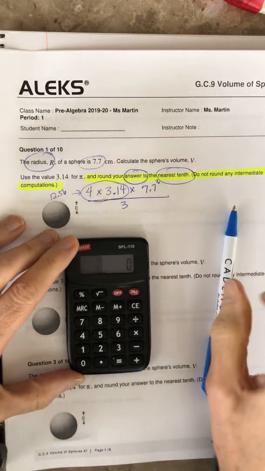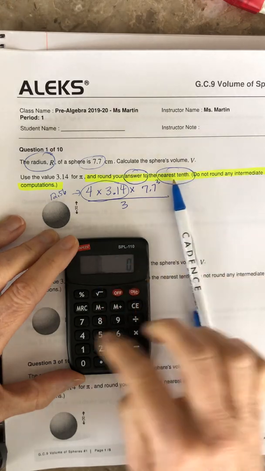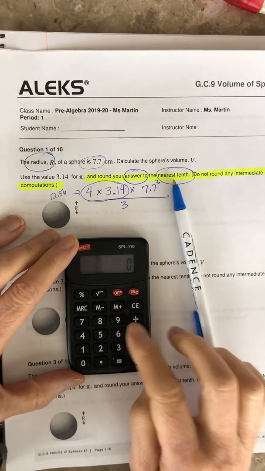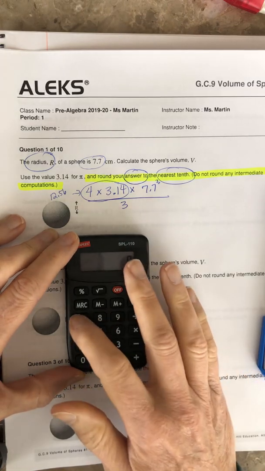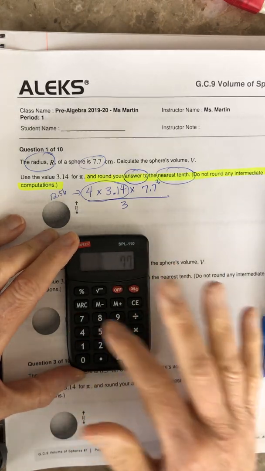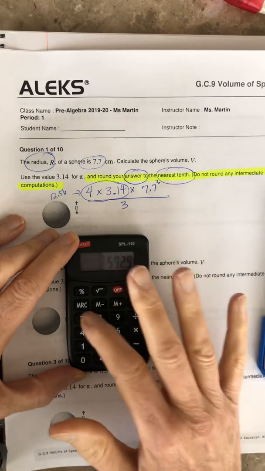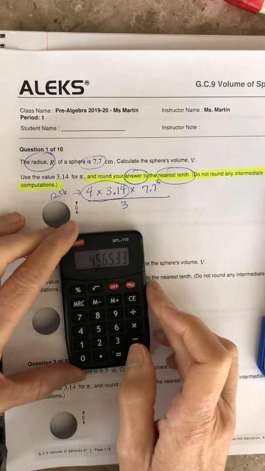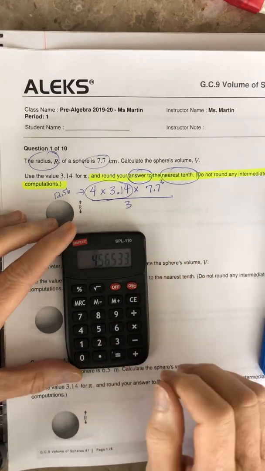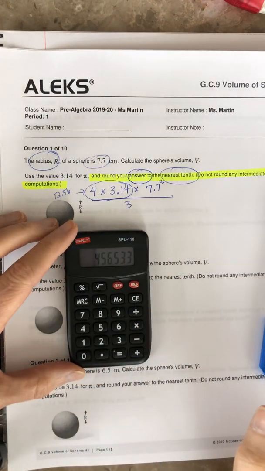Actually, I'm going to start out with the 7.7 cubed because I don't have any way to do exponents on my calculator. It's just a plain old calculator like probably most of you have. 7.7 times 7.7 times 7.7 equals. I just like to see that first, all right? Now, see all those numbers? I'm not touching them. I'm leaving them there.